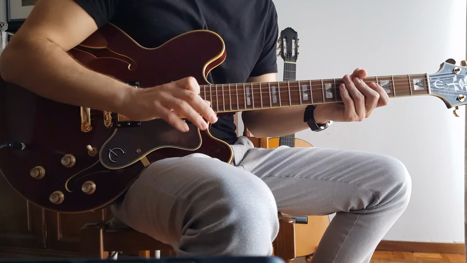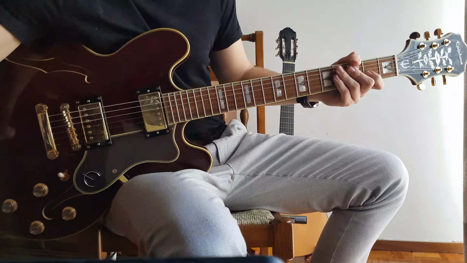Now let's play this shape up and down with the backing track using 8 notes.